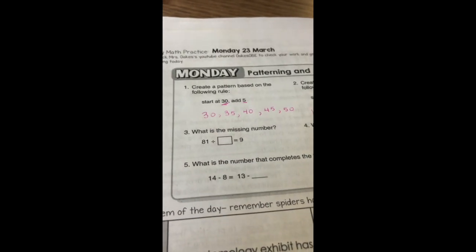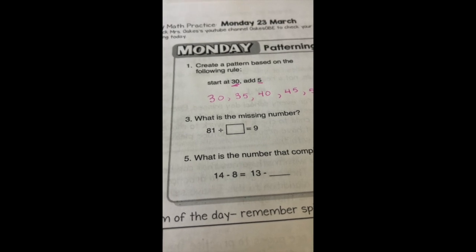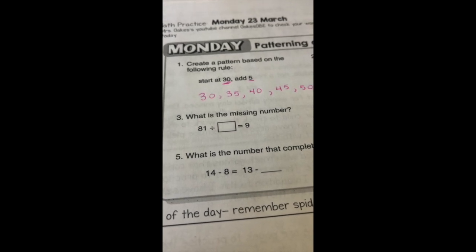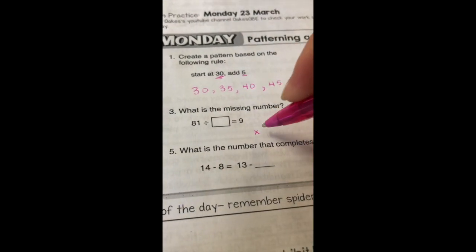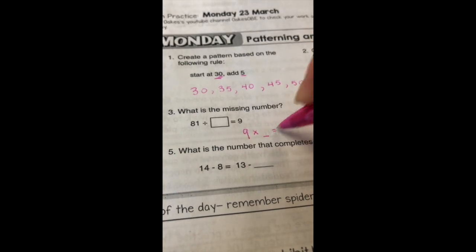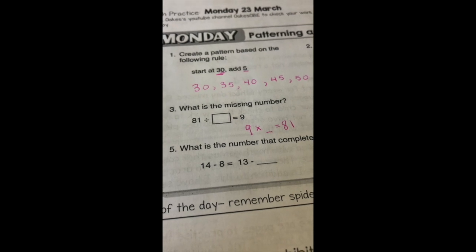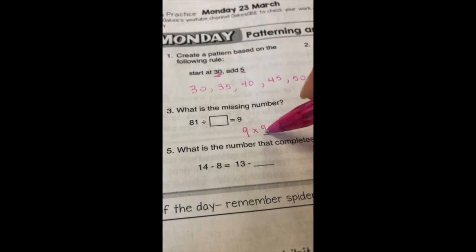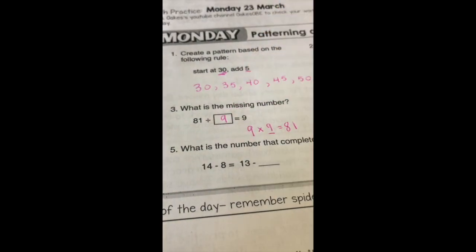Okay, number 3, what is the missing number? So 81 divided by something equals 9. Now remember when we do multiplication and division, they're very related. It's just like addition and subtraction. So we can just do the opposite to figure out what we're missing. What is the opposite of divide? Well, it's multiply. So 9 times what equals 81? And we just have to think of our facts. Well, I know that 9 times 9 equals 81. So that means if I was to take 81 and divide it by 9, I would get 9.